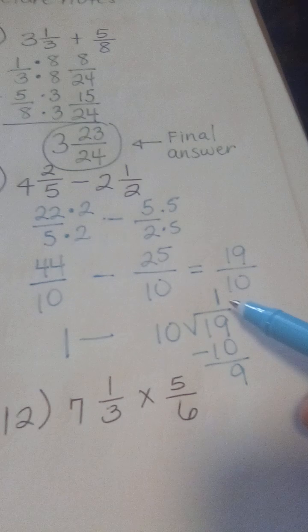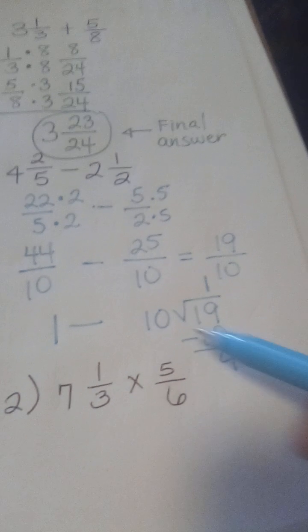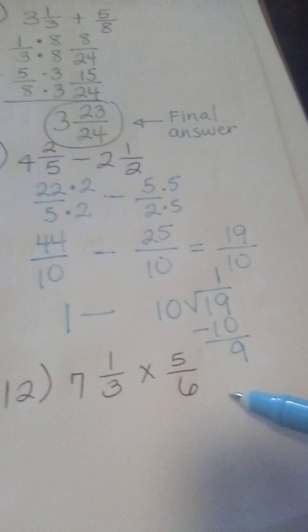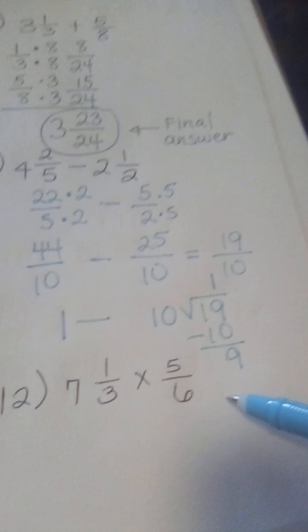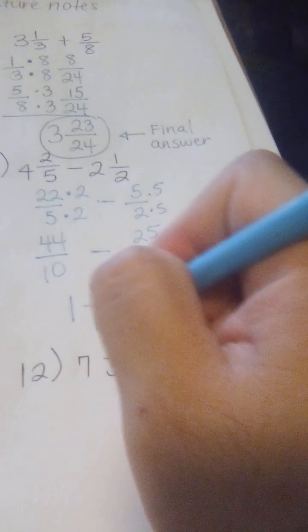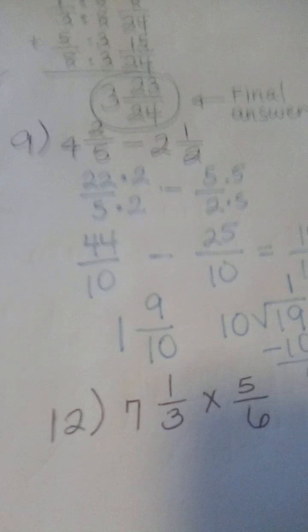The 1, right? Followed by, what's next? The 9 on top or the 10 on top? The 9, right? And then 10. We're almost done. Let's take a moment to look this over.